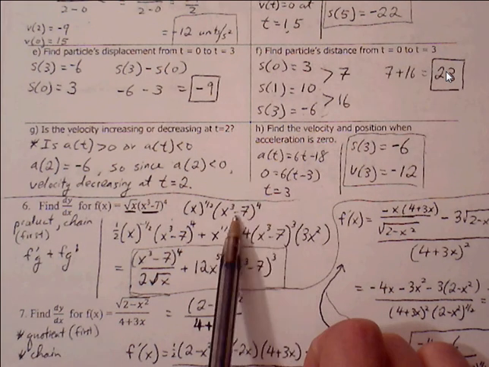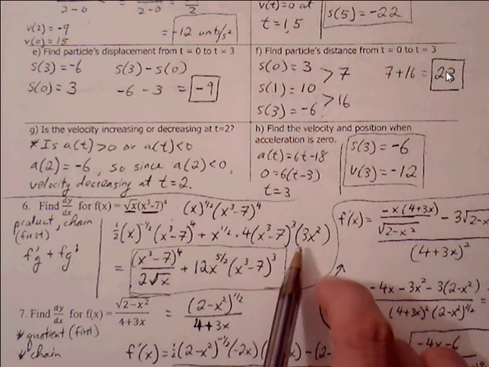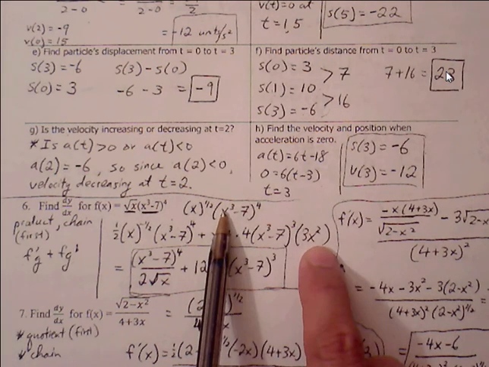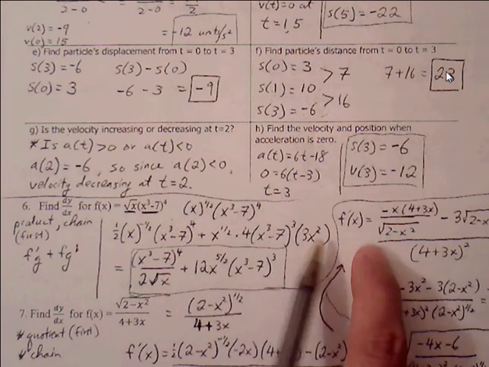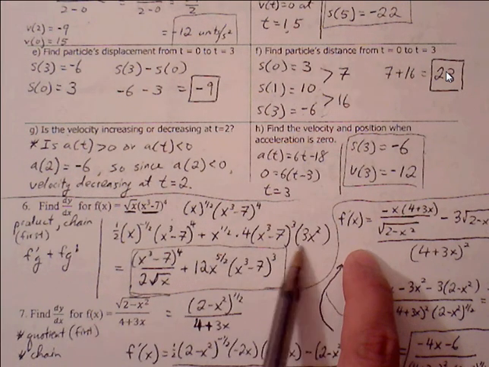Multiplied by the inside function's derivative. So whatever is inside the parentheses, we have to make sure we also include that as part of the chain rule's derivative. x cubed becomes 3x squared. -7 becomes 0, so that just drops out. So we have this entire expression that represents the derivative.